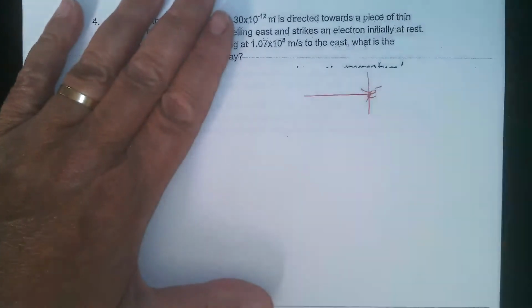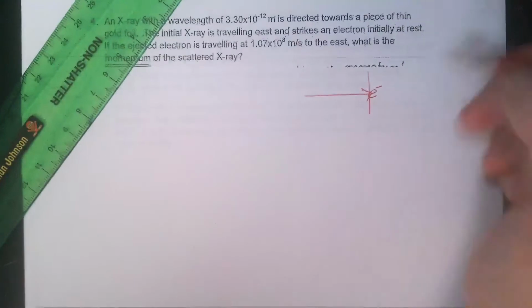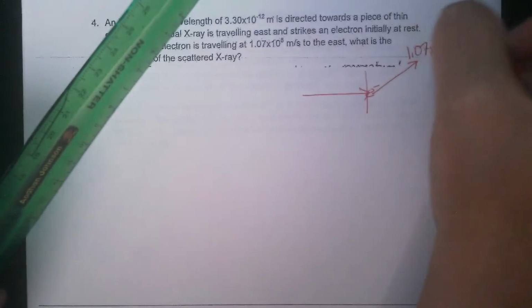So here's our electron sitting on the gold foil, waiting to be kicked out. The ejected electron travels at 1.07 times 10 to the 8 meters per second to the east. What is the momentum of the scattered X-ray? This is the scattered X-ray here.